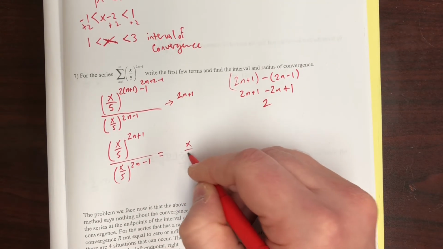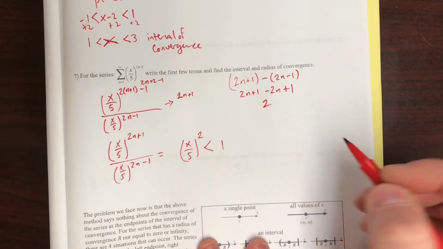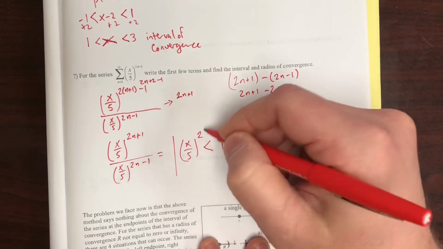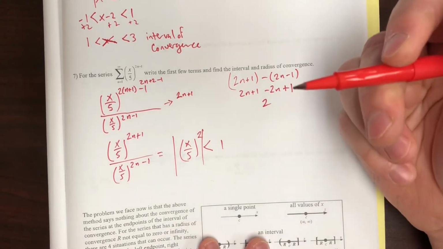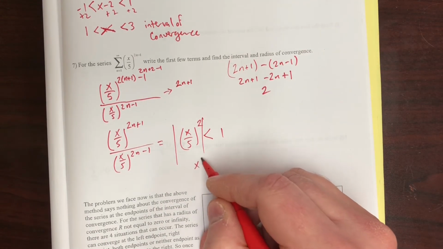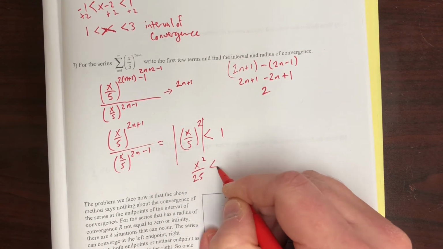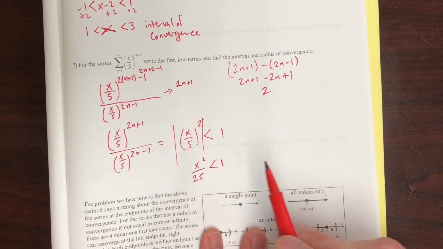So we want x over 5 to the 2 to be less than 1. The absolute value bars are supposed to be there. They don't matter because we're squaring it, right? So we got x squared over 25 is less than 1.